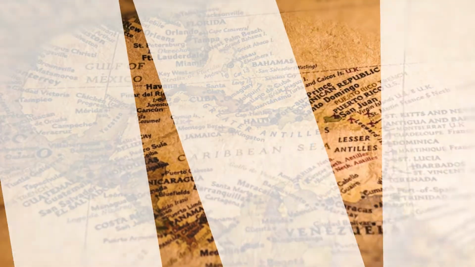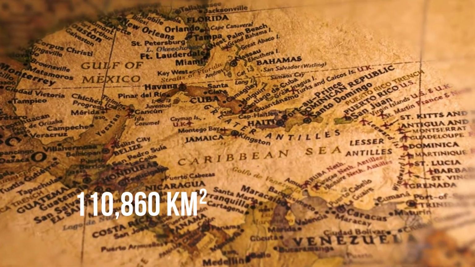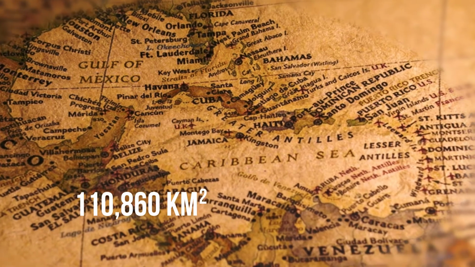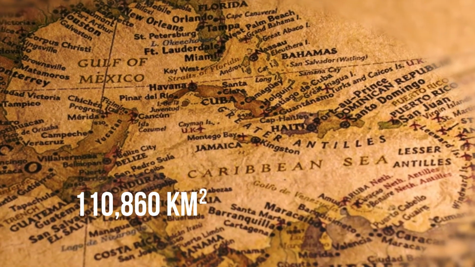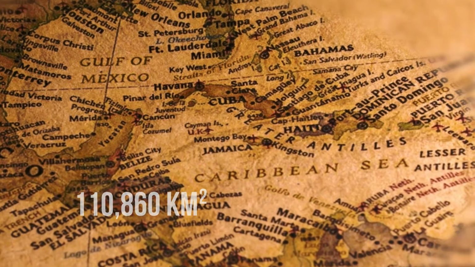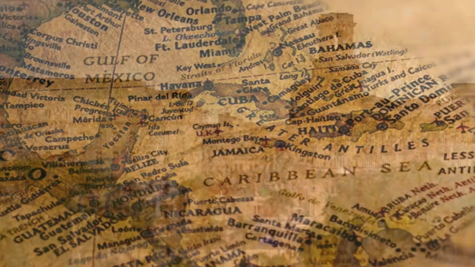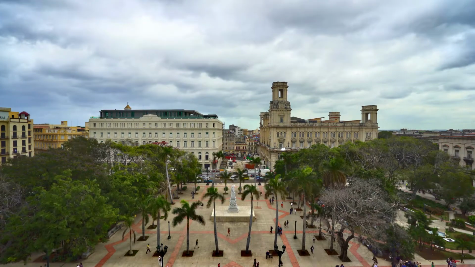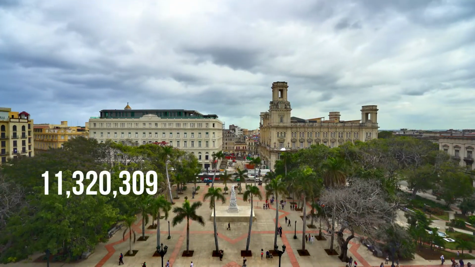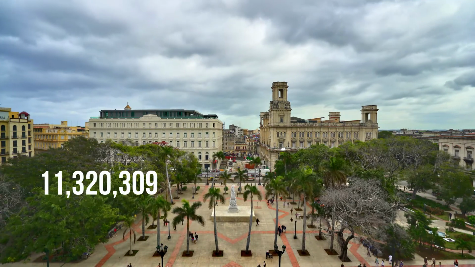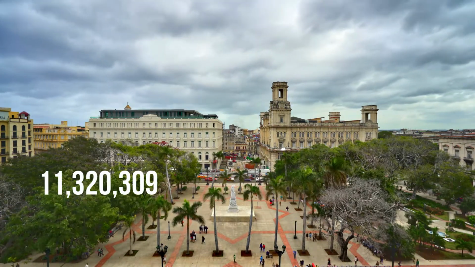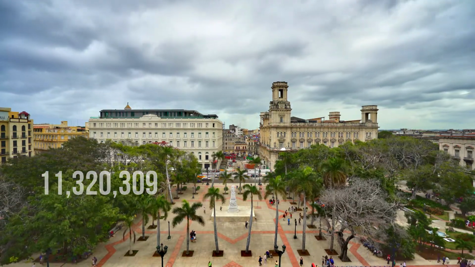Cuba has an official land area of 109,884 square kilometers. Its area is 110,860 square kilometers, including coastal and territorial waters. The current population of Cuba is 11,320,309 as of May 2021, based on Worldometer elaboration of the latest United Nations data.